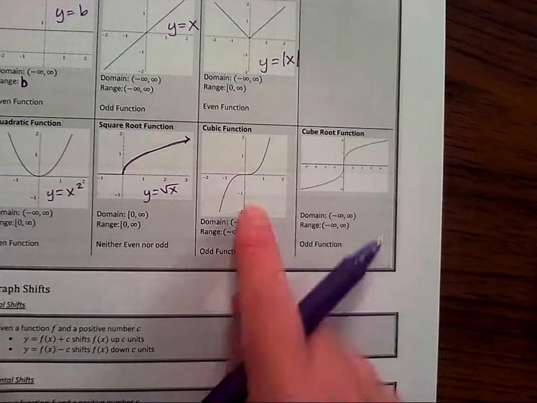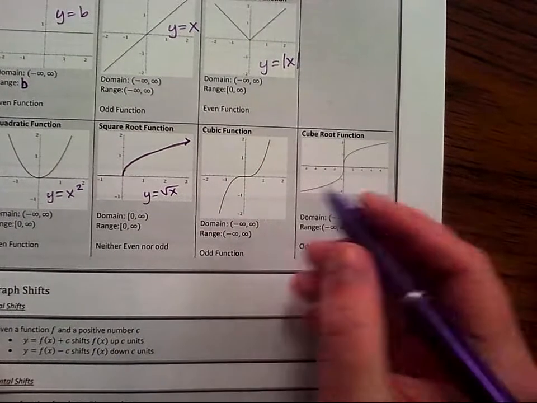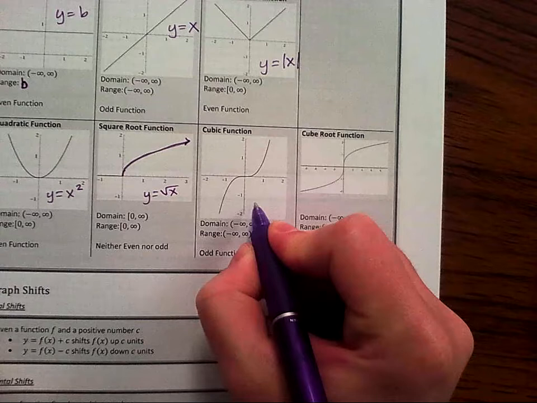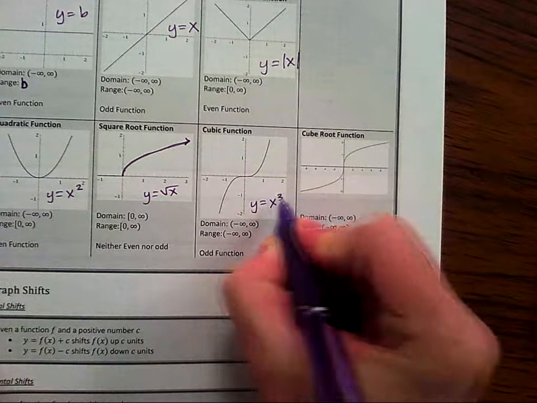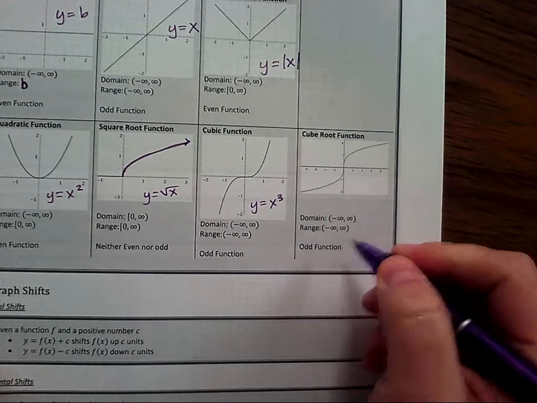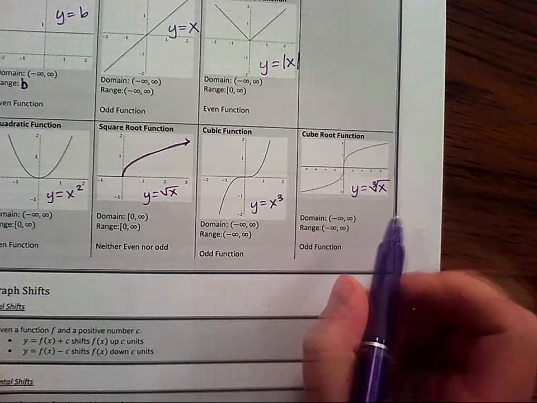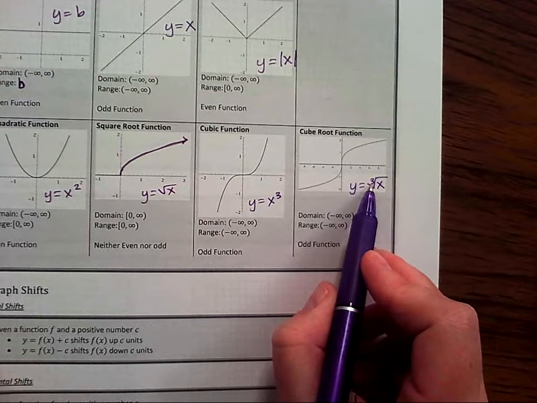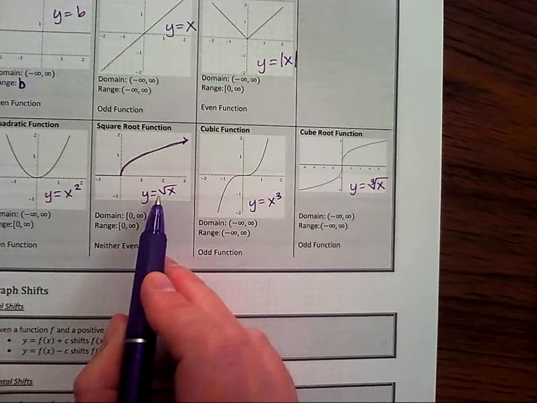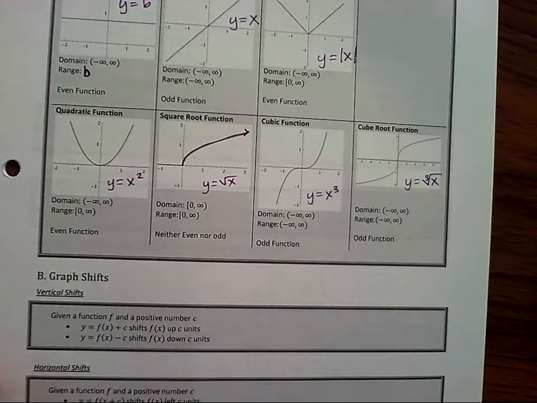Then we have the cubic function. So this is like y equals x cubed. And then we have the cube root function, y equals the cube root of x, right? There's a little 3 in there. For the square root, there's an invisible 2. Or an implied 2, I should say.